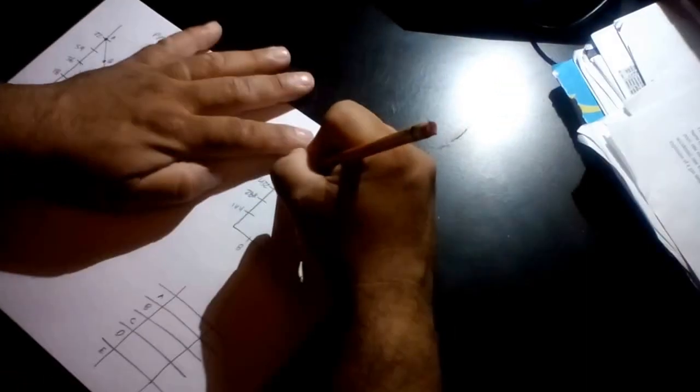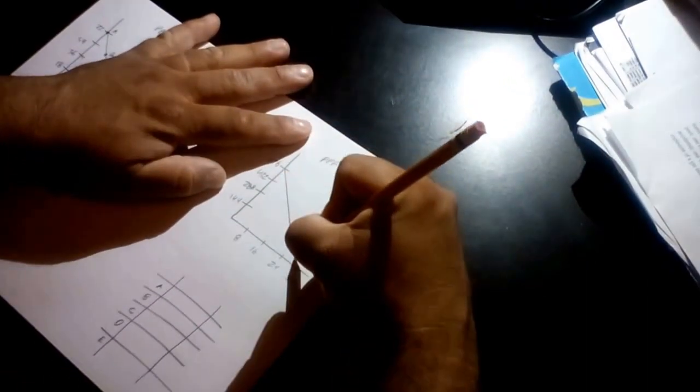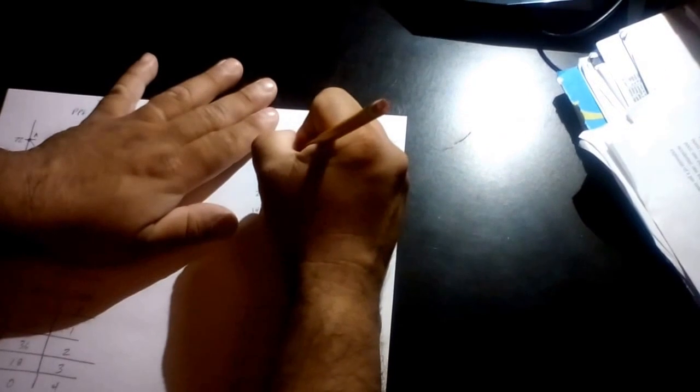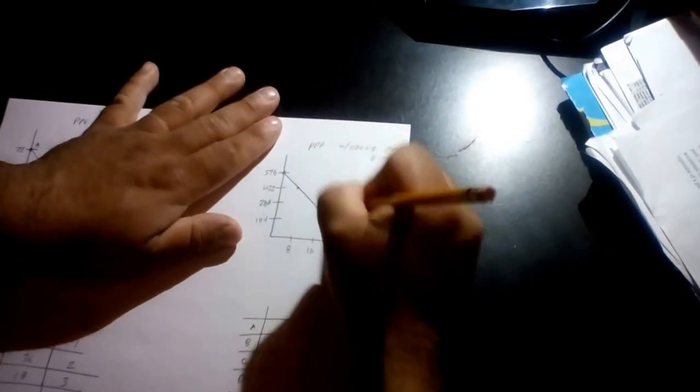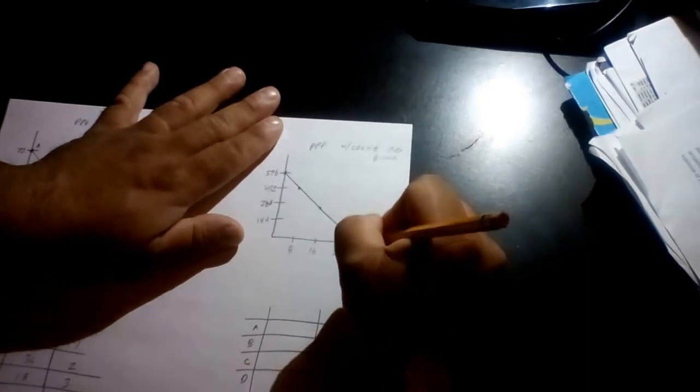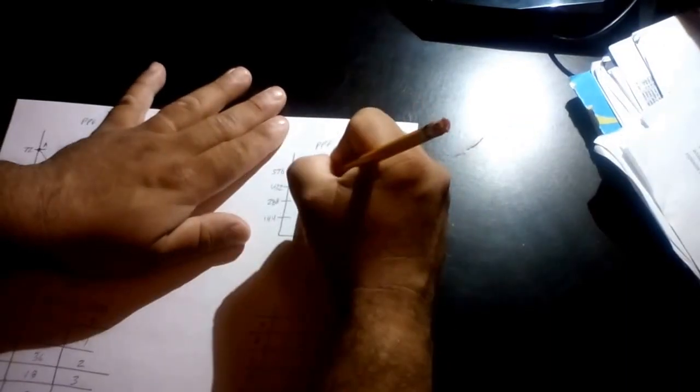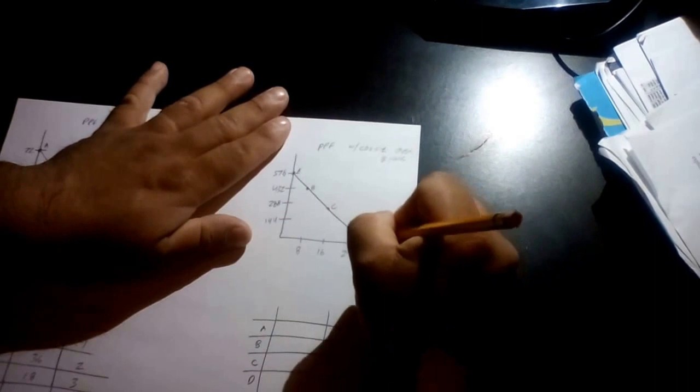So we are looking at this angle of graph, and we'll again do our numbers: A, B, C, D, and E.